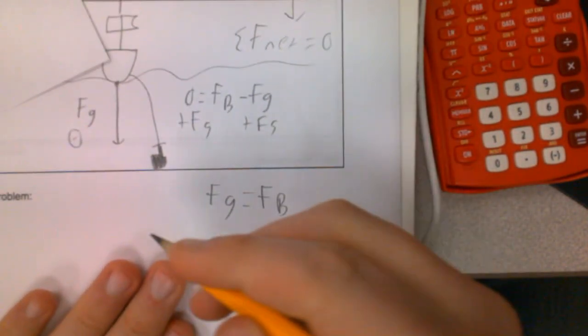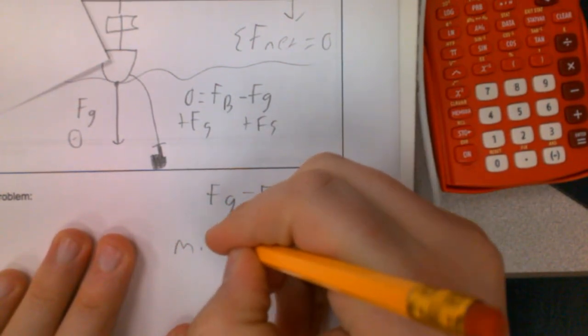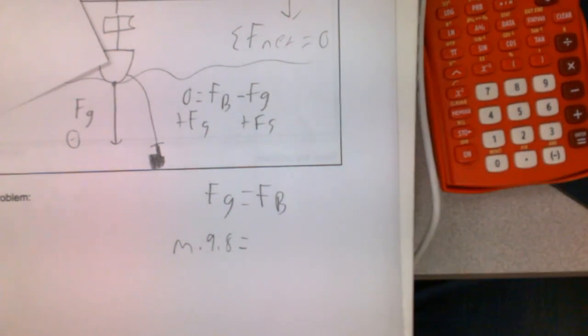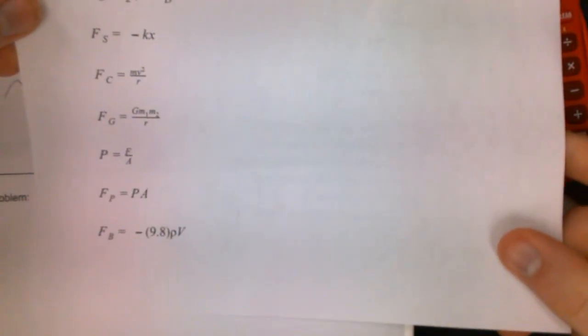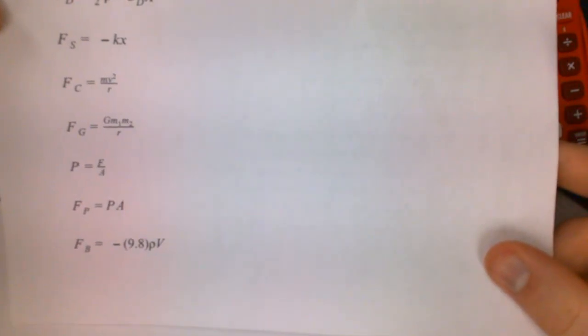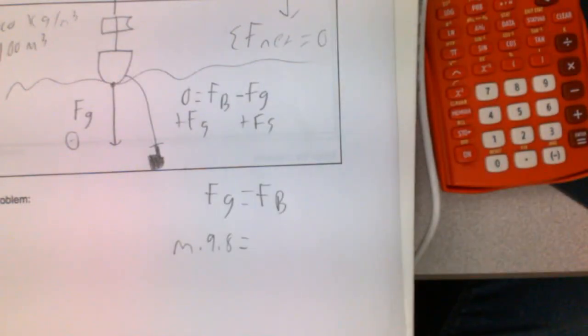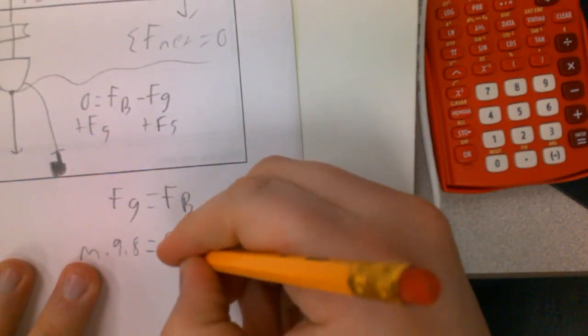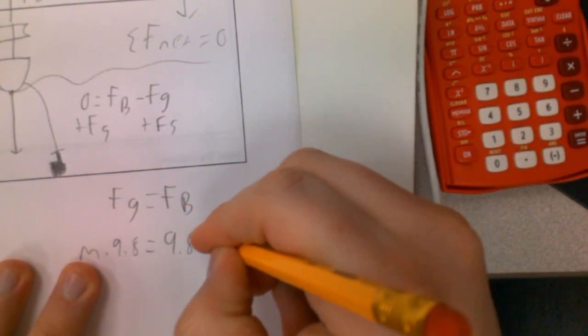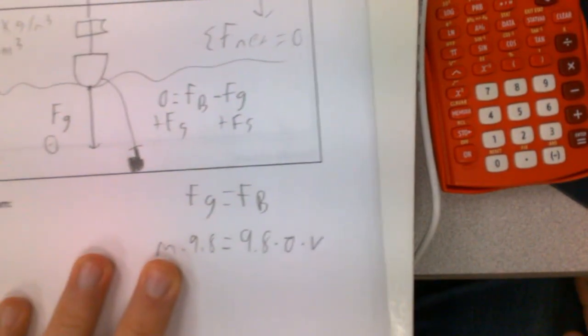So we'll go ahead and replace Fg down here with m times 9.8. Force of buoyancy, buoyant force, is going to be 9.8 times rho times v. So that's 9.8 times rho times v.